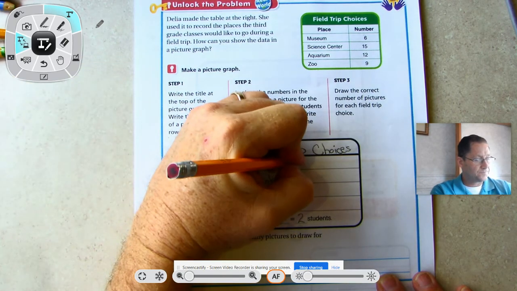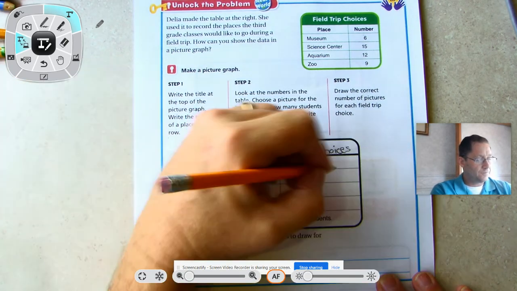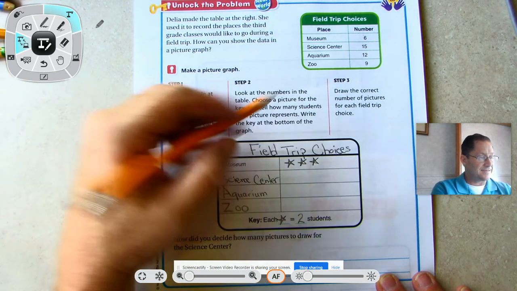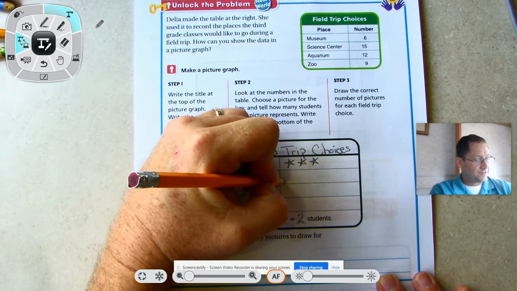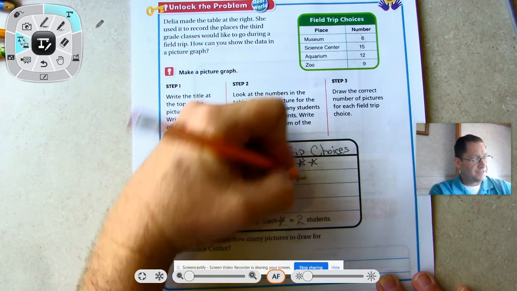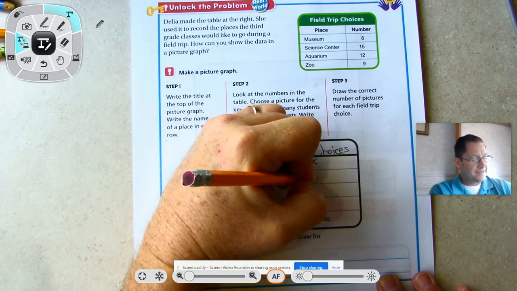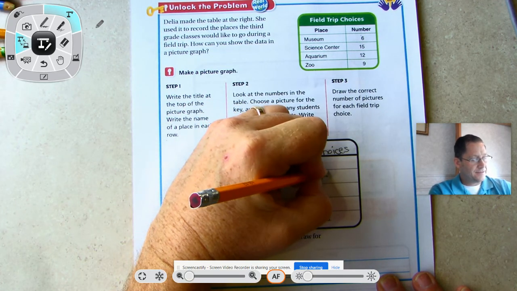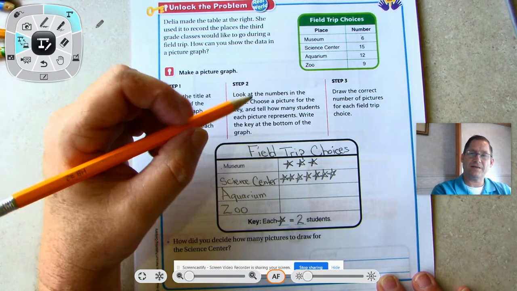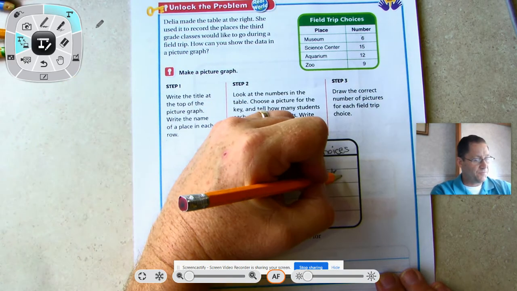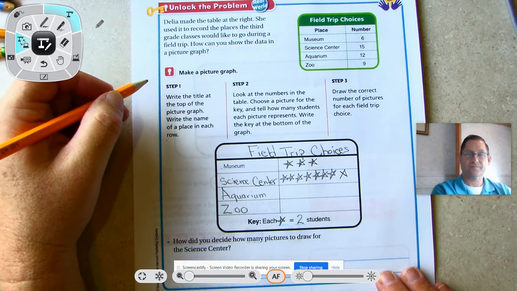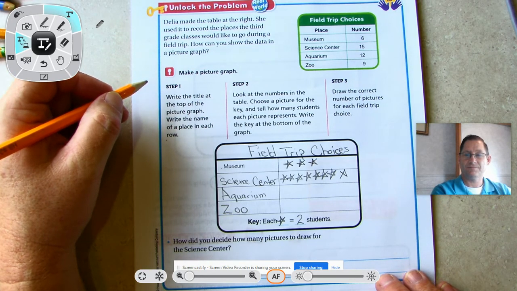2, 4, 6. Science Center, 15. 2, 4, 6, 8, 10, 12, 14. Now if I put another full star, that's going to be 16. So I have to put half of a star. So I'll go something like that. Okay, that's going to be my half a star.